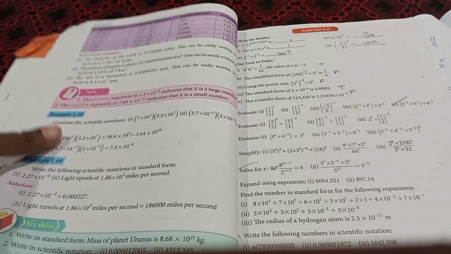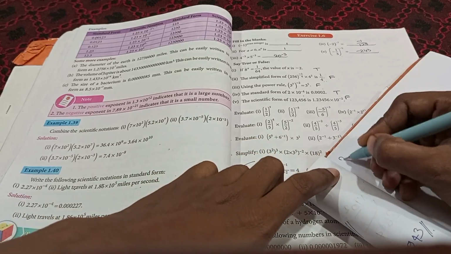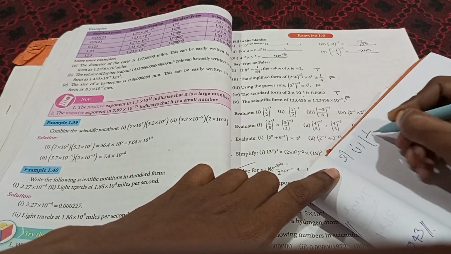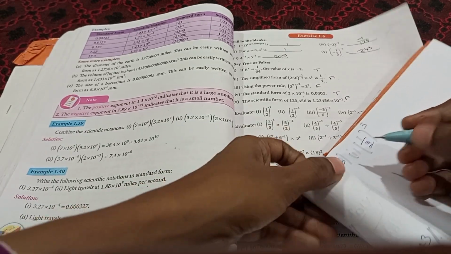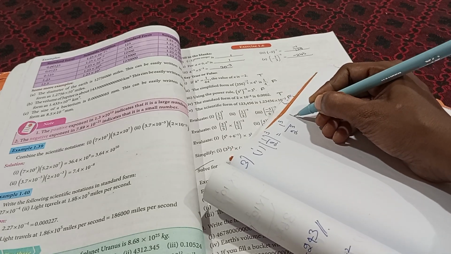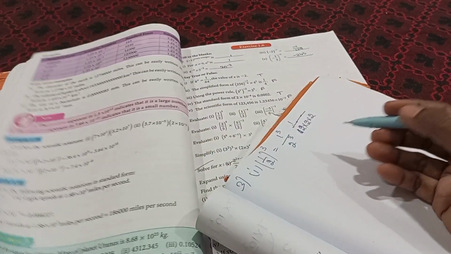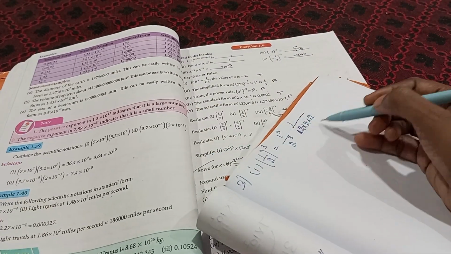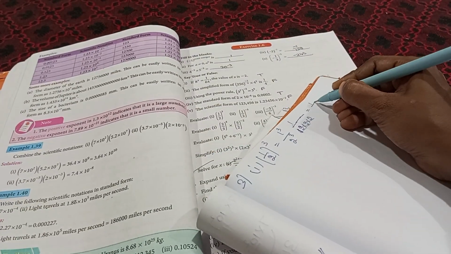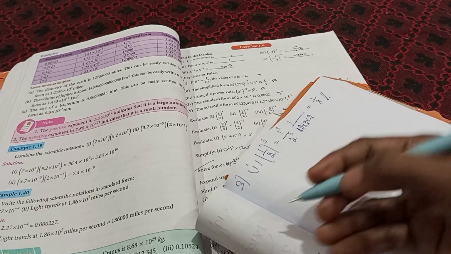See the problem sum, evaluate the third one. First question, 1 by 2 the whole cube. If you evaluate, you have to multiply 3 times. 1 multiplied 3 times gives 1. That means multiplying 2 three times. 2 2s are 4, 4 2s are 8. So 1 by 8 is the answer.